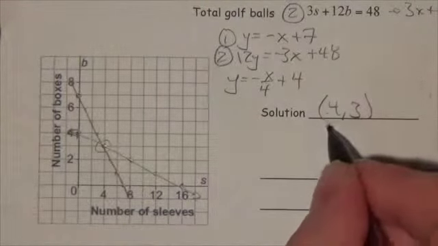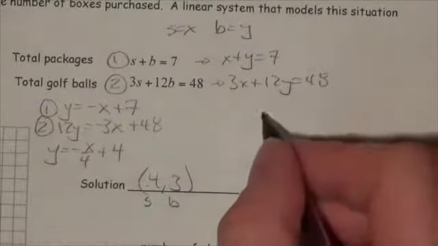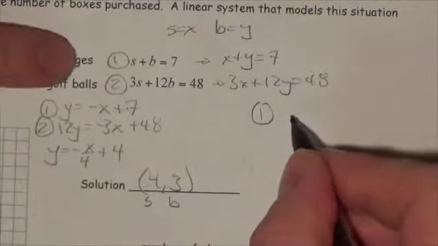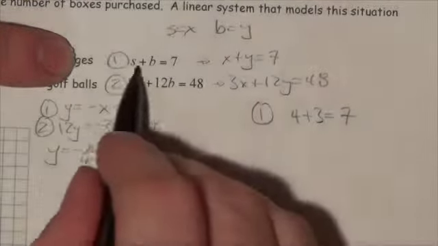Okay, where this is my sleeves, this is my boxes, but let's check it. Let's check our answer here. So let's take a look at equation 1 here. 4 plus 3 equals 7. Is that true? Yes, it is.